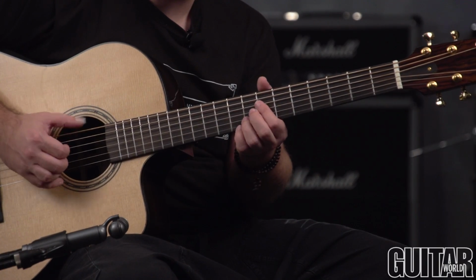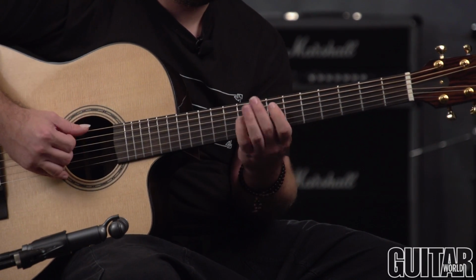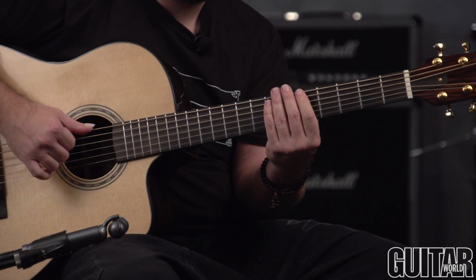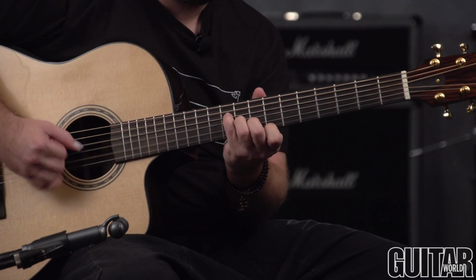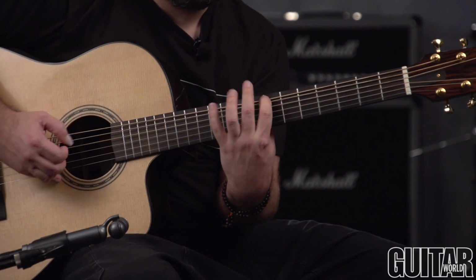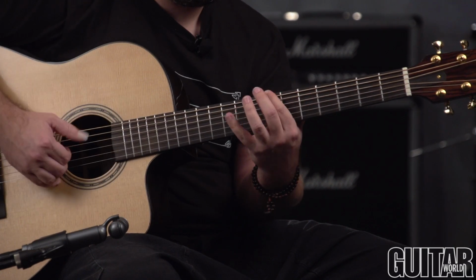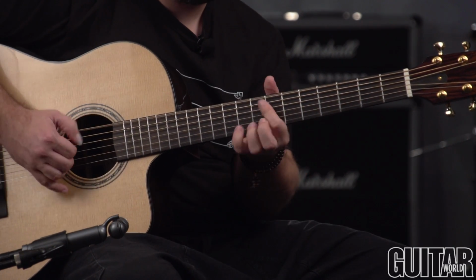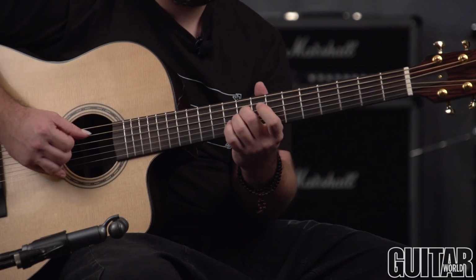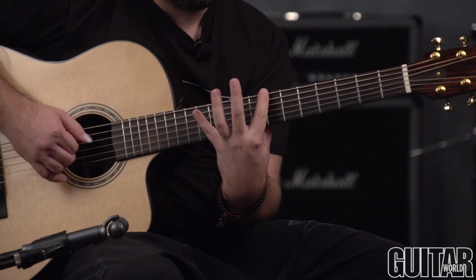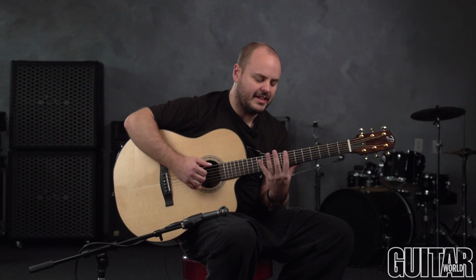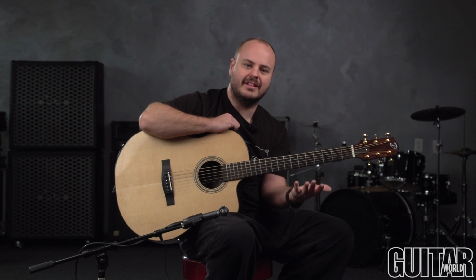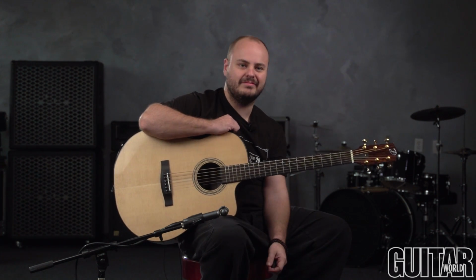And that last little technique there, I'm pulling off the index finger, fretting the harmonic on the 12th fret here, just to get an open B minor at the end like that.